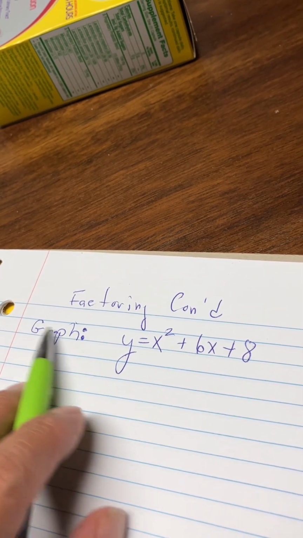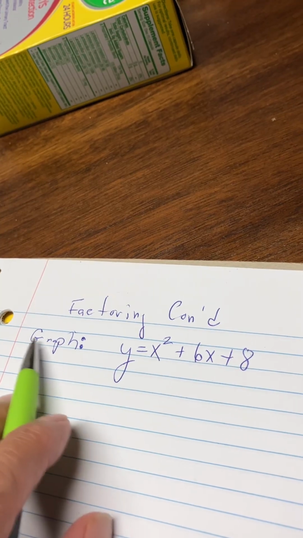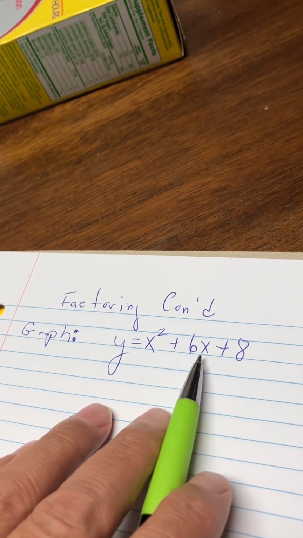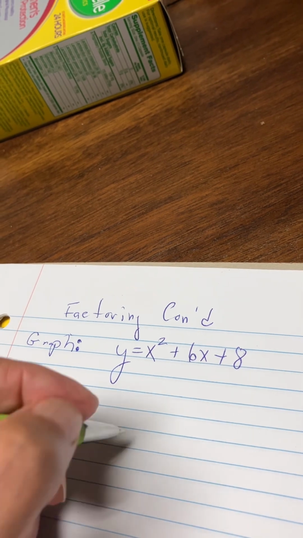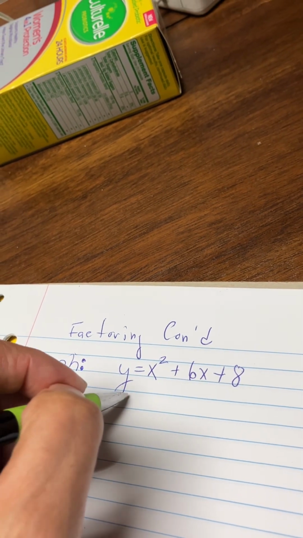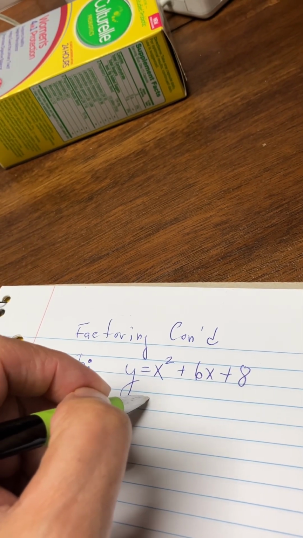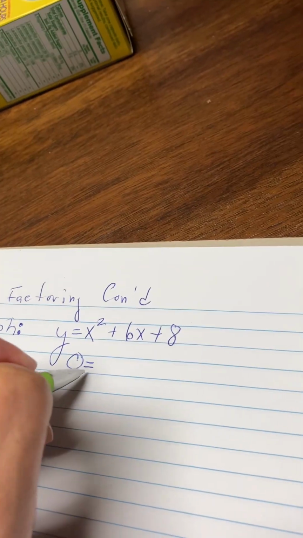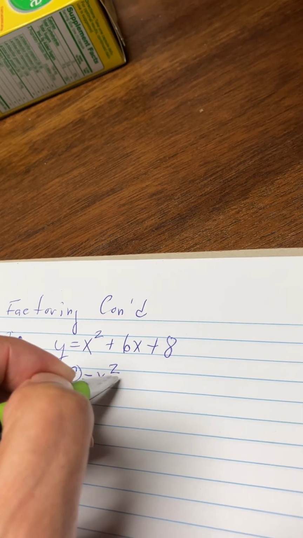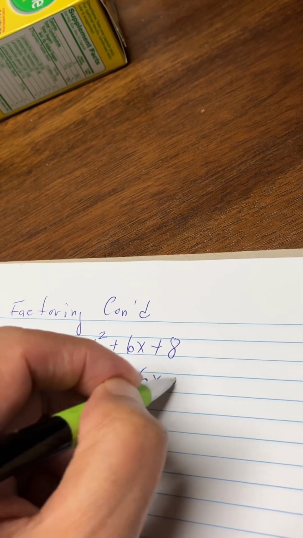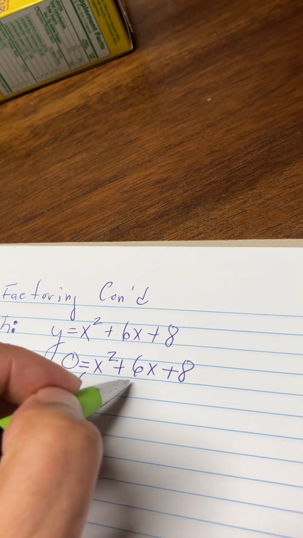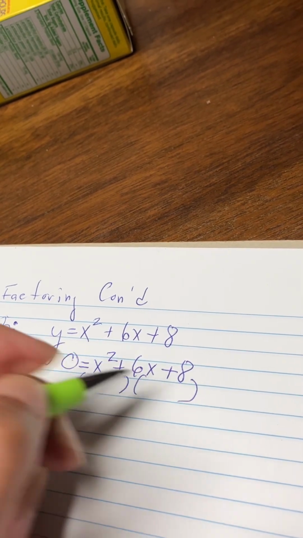Okay, now one of the steps that we use in math to graph this type of problem is we want to find the x-intercepts. And so in order to find the x-intercepts, we need to factor this equation. Okay, so we know how to factor this. So we're going to factor the two binomials.